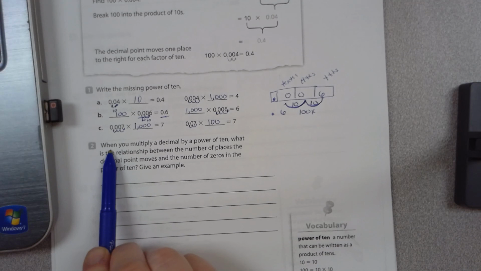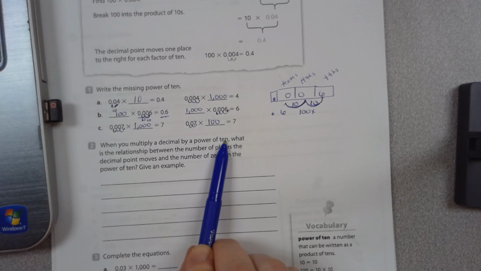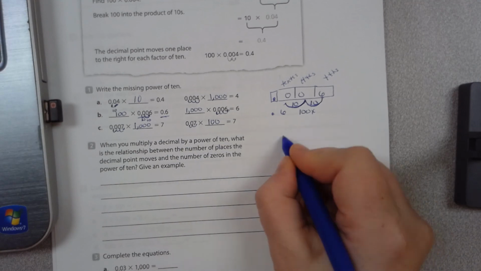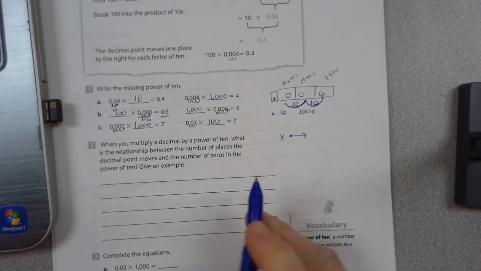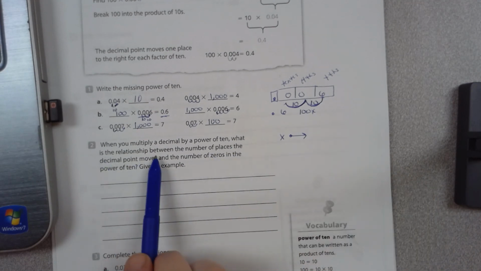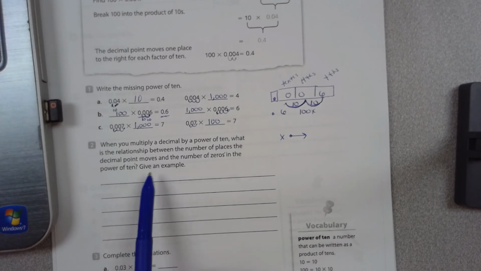Okay, so right here, it says when you multiply a decimal by a power of 10, remember, when we are multiplying a decimal, we move to the right. What is the relationship between the number of places the decimal moves and the number of zeros in the power of 10? Remember, what is that relationship? For every 0 you move, that's right.